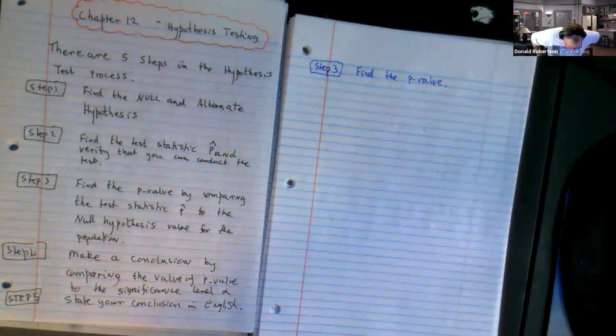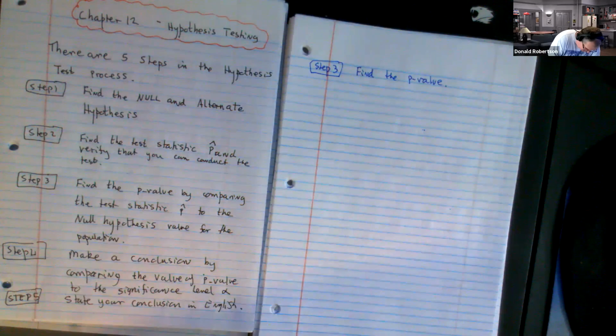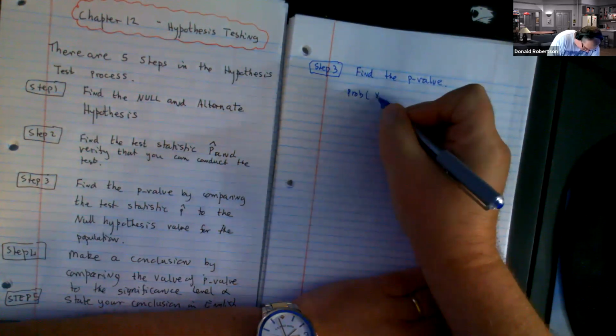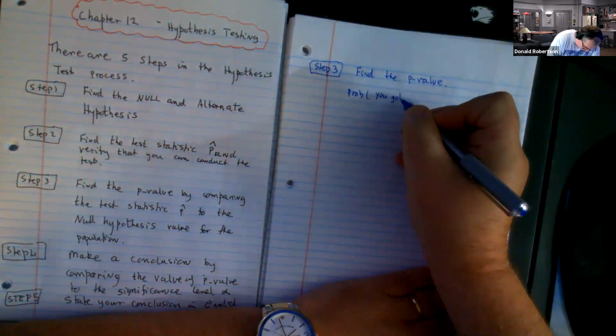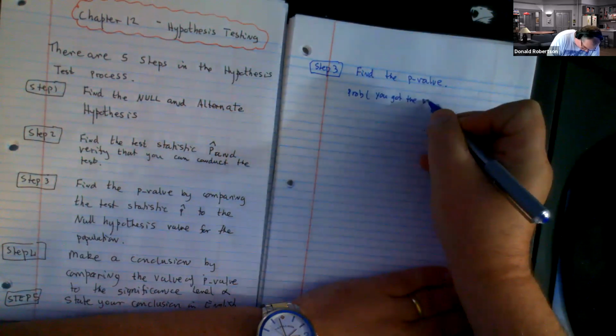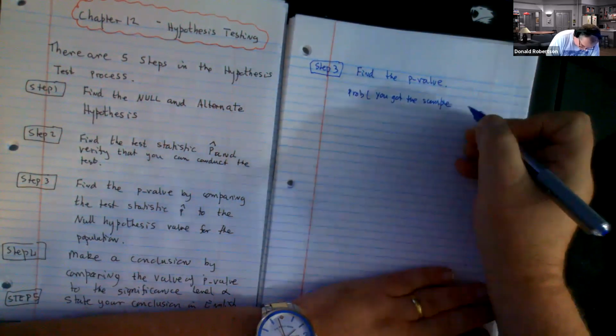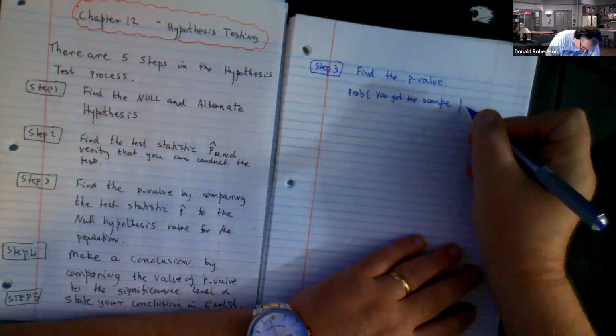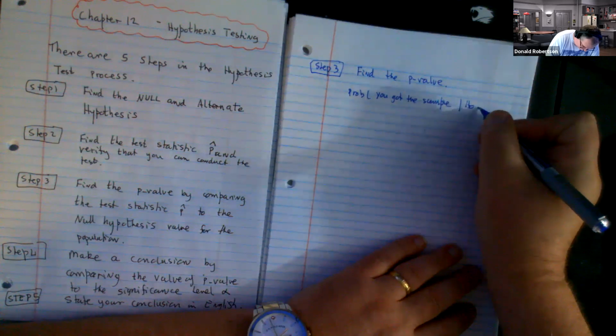The p-value is the probability that you got the sample given that H0 is true.